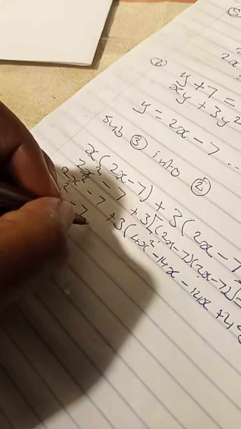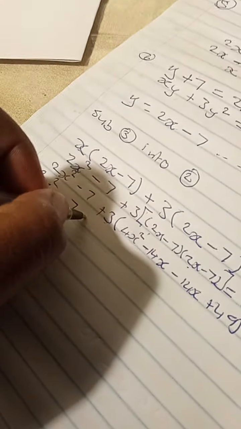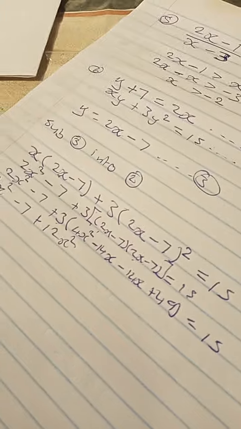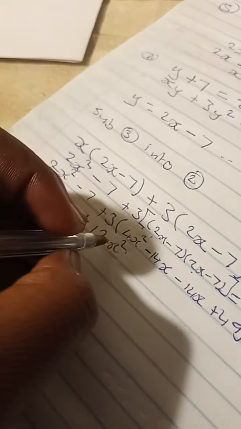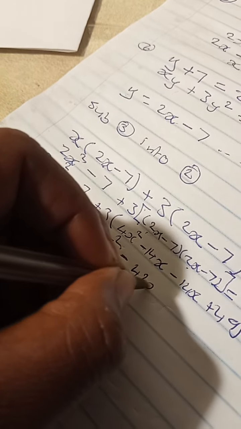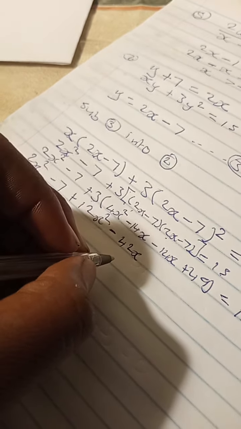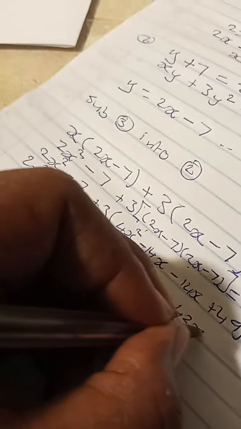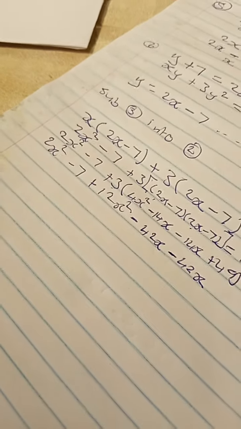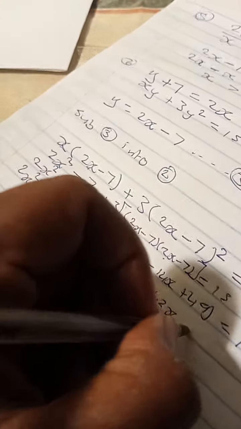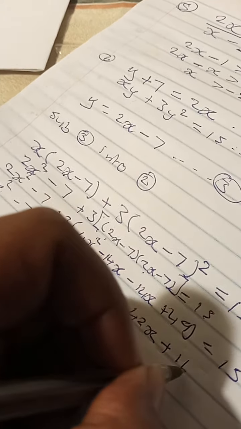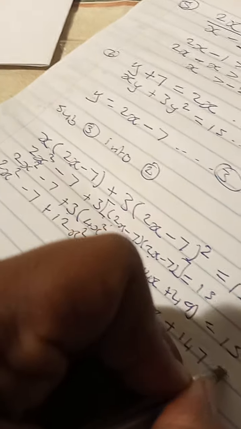2x squared minus 7. Let us remove our bracket. 3 times 4 is going to give us 12x squared, and then 3 times negative 14 is going to give us a negative 42x. 3 times another negative 14 is going to give us a negative 42x, and then 3 times 49 is going to give us positive 147. Take the 15 to the other side. It's going to be a negative 15. That is equal to 0.